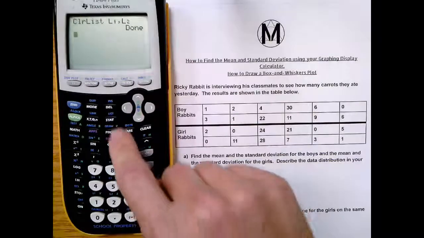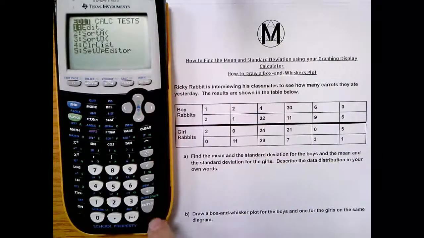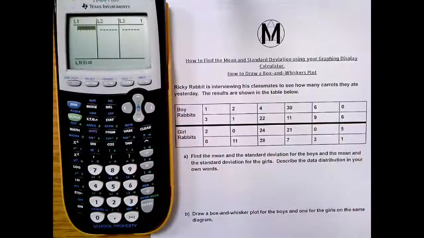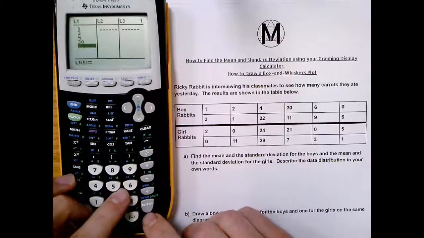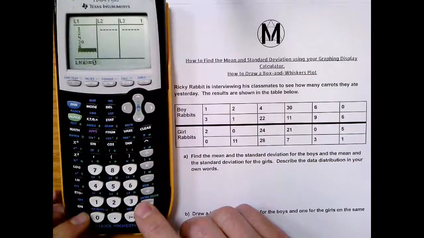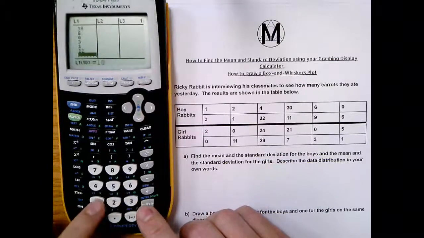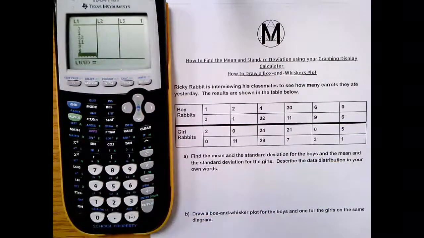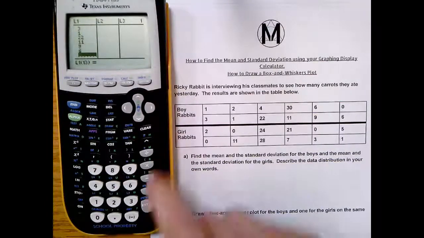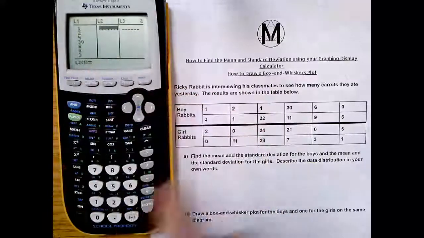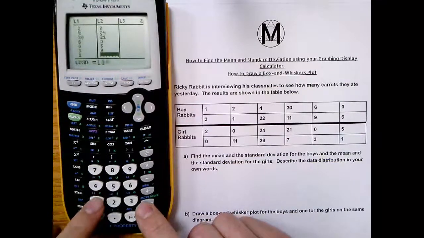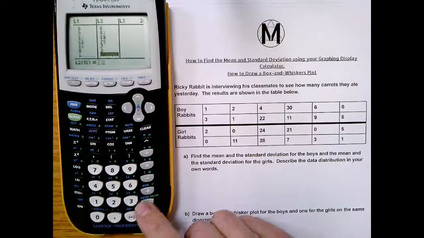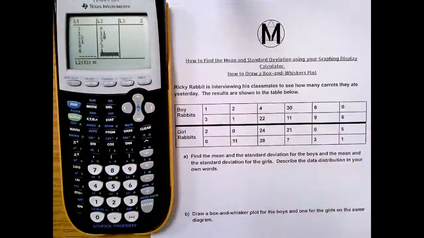All right, so now I'm going to hit Stat again, and I'm going to edit. In list 1, I'm just going to put in the boys' data. And the boys' data is 1, 2, 4, 30. Wow, someone ate a lot of carrots. 6, none. Okay. 3, 1, 22, 11, 9, and 6. Okay, that is my first list. That's the boys' list. Now I'm going to go to L2 for the girls' list. So we just say 2, 0, 24, 21, 0, 5, 0, 11, 28, 7, 3, and 1. And there we go. Those are our two lists.